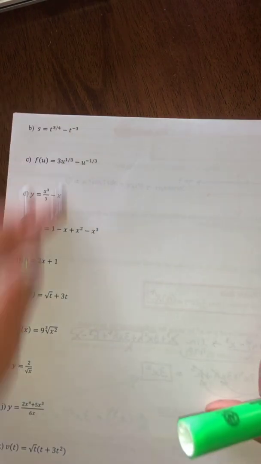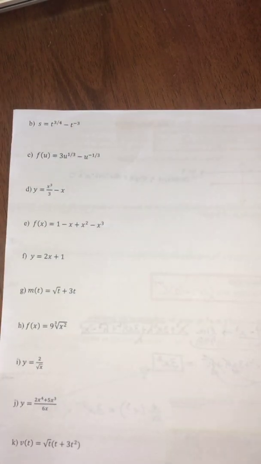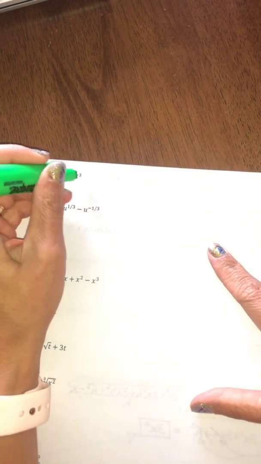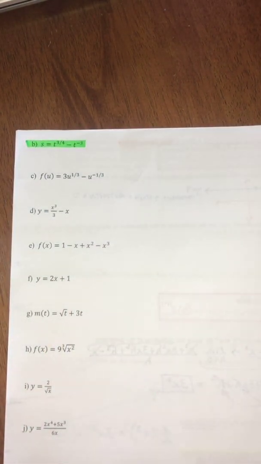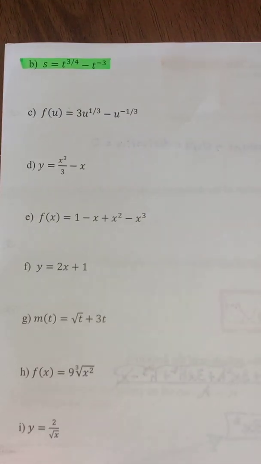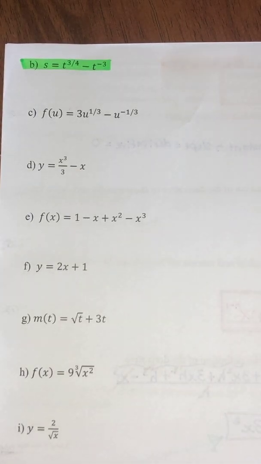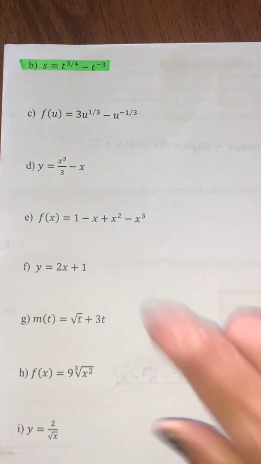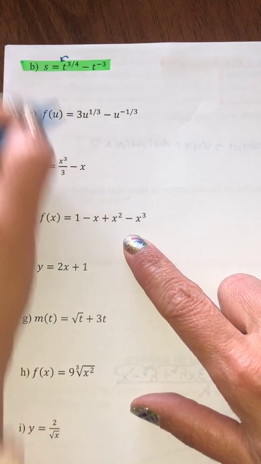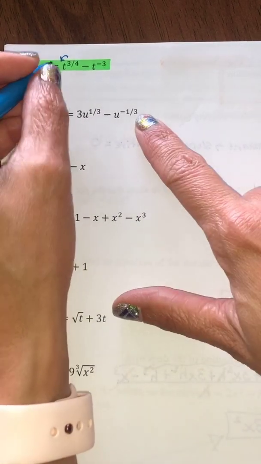And now it will. Okay, so we're not going to do all of these. I'm going to do every other one. So I'm going to highlight the ones that I'm doing. Doing B. We'll start there. And let me zoom in a little bit. Okay, so we're going to find the derivative of s equals t to the 3/4 minus t to the negative 3rd. Okay. Well, first of all, that 3/4 needs to drop in the front.